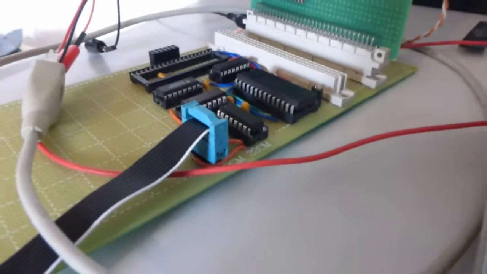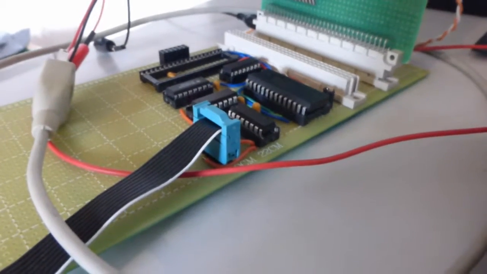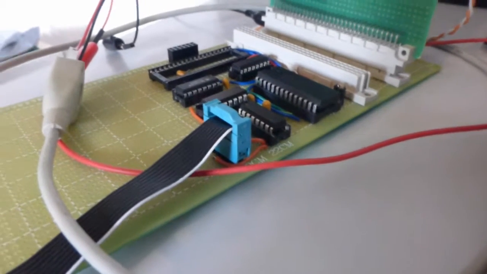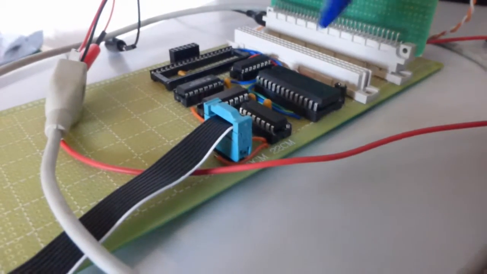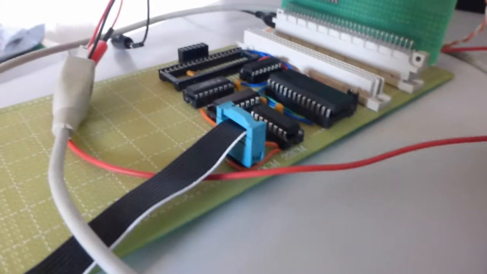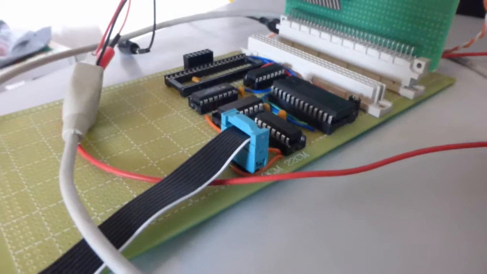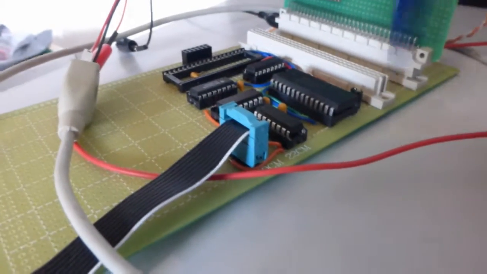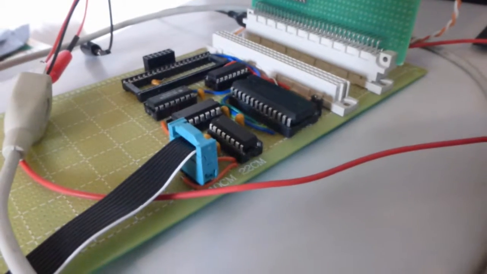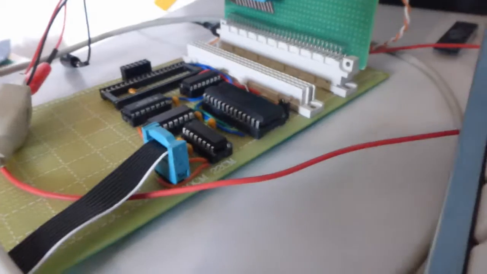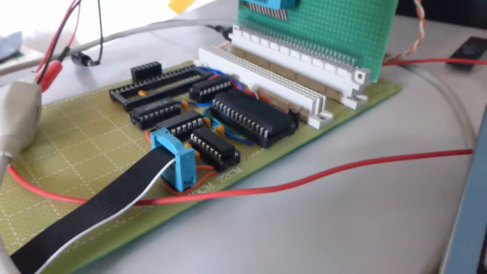I'm using it now at 4800 baud with an internal 64 clock divider. That means to get the frequency for transmit and receive, we actually need 307.2 kilohertz, but I only have 4 megahertz. So yeah, that's a really big problem.